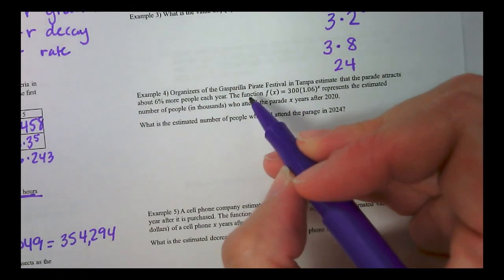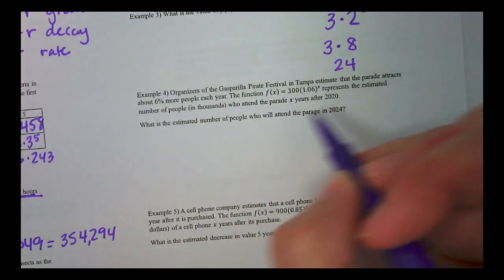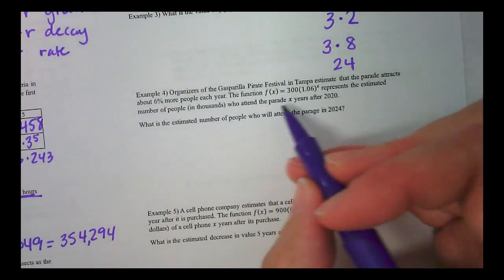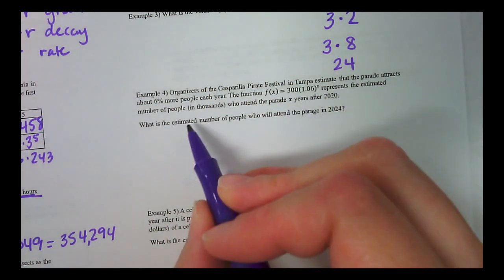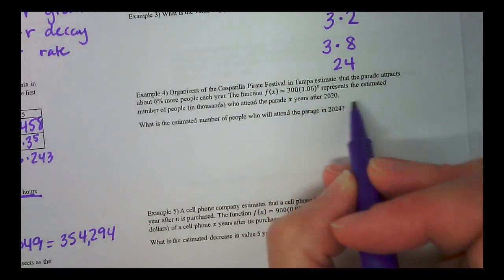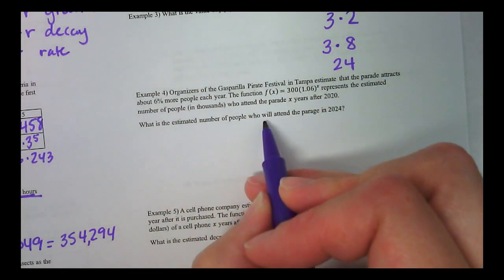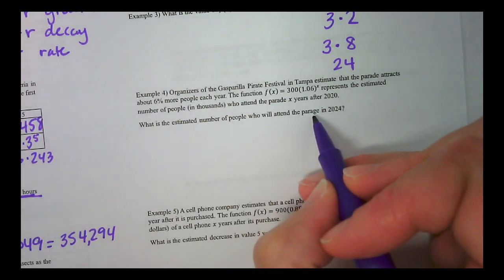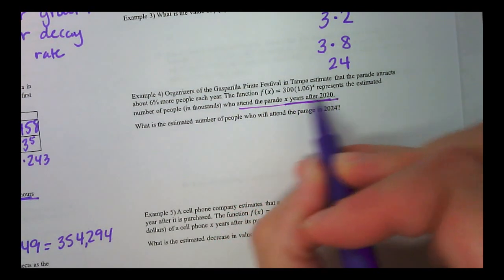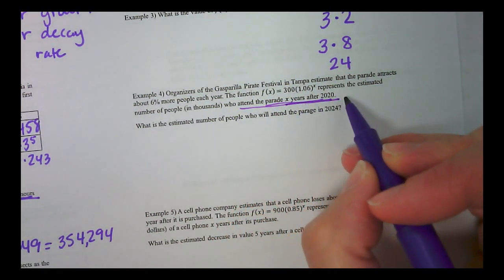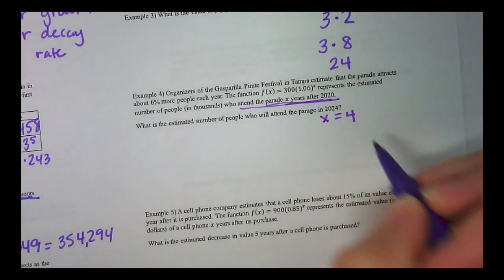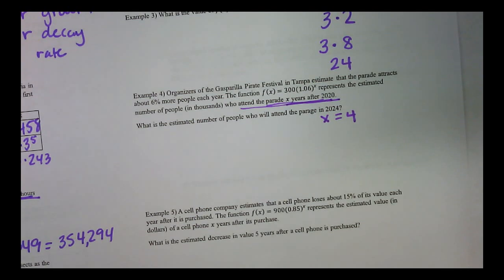Example 4. Organizers of the Gasparilla Pirate Festival in Tampa estimate the parade attracts about 6% more people each year. This is our function that represents the number of people who attended the parade X years after 2020. What is the estimated number of people who attend the parade in 2024? So we have to pay attention to this part. So this part says X years after 2020. So if this is 2024, my X is going to be 4 because it's 4 years after.